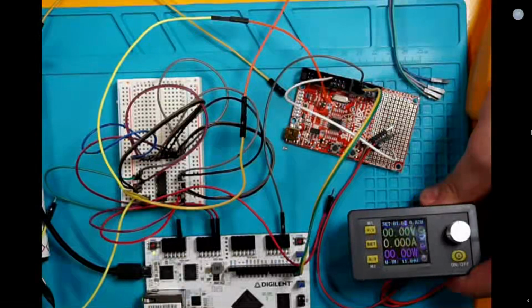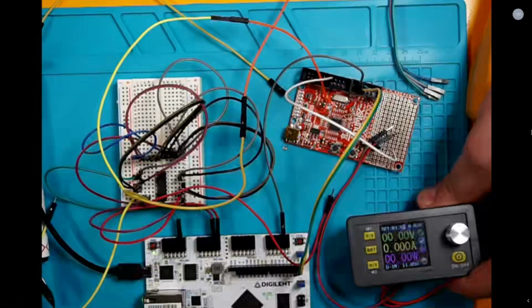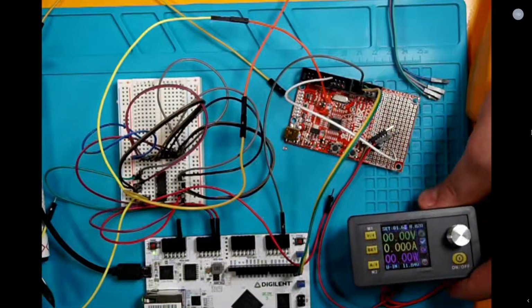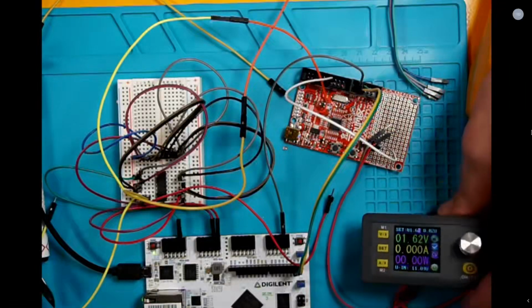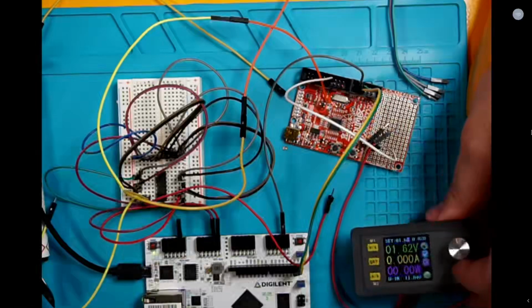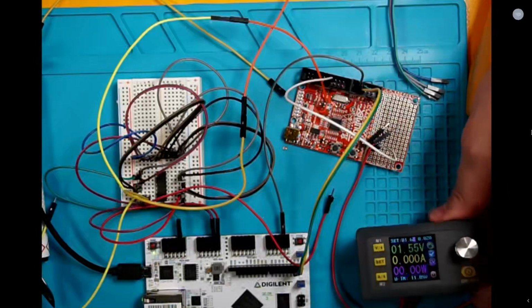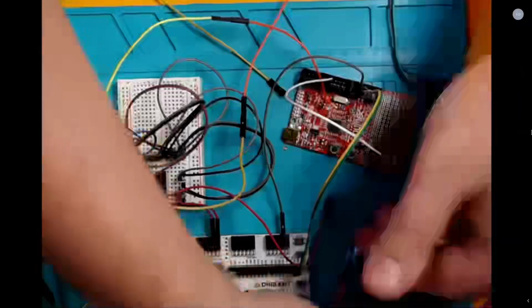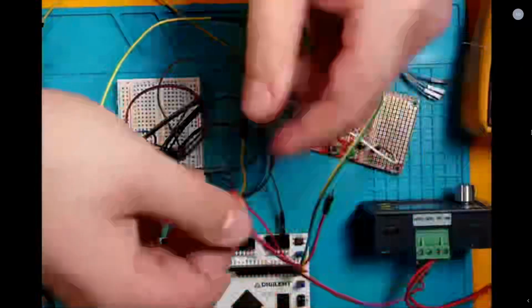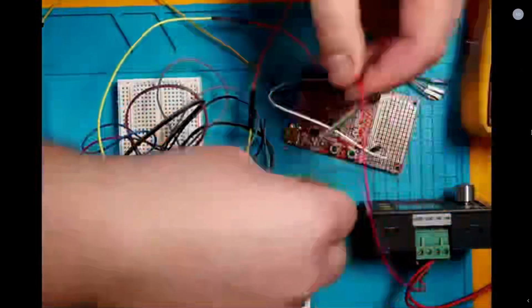So for now, for testing purposes, let's set the voltage. If you look up top, you'll see I have 1.62 volts as the limit. And then we also have a current limit of 20 milliamps set. This is more than enough. So let's set the output to go high. And we can see no short because there's no current. So let's connect these guys. I'm going to connect one to ground, just like we did with this guy.